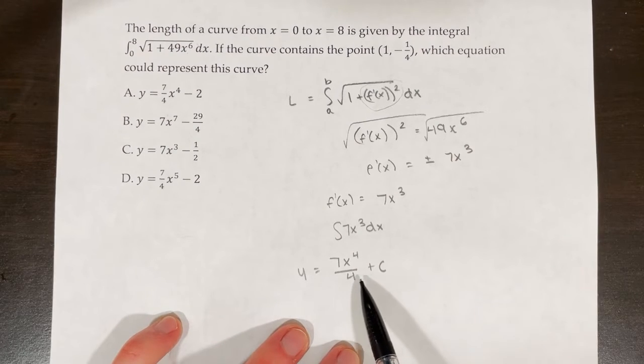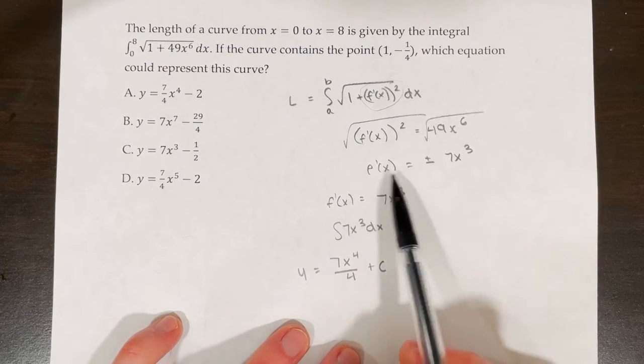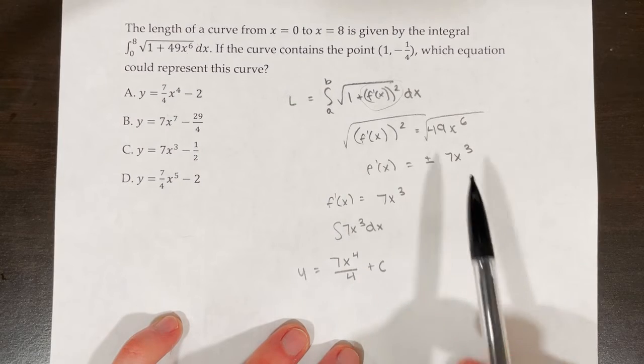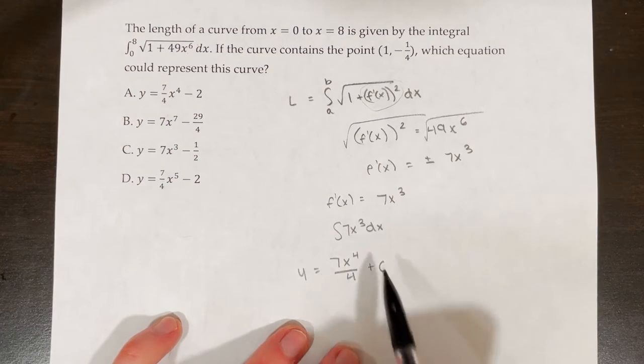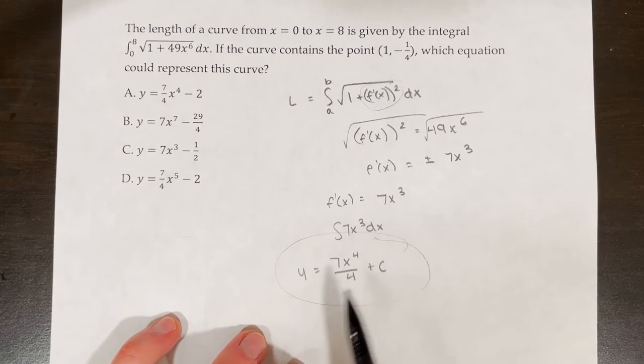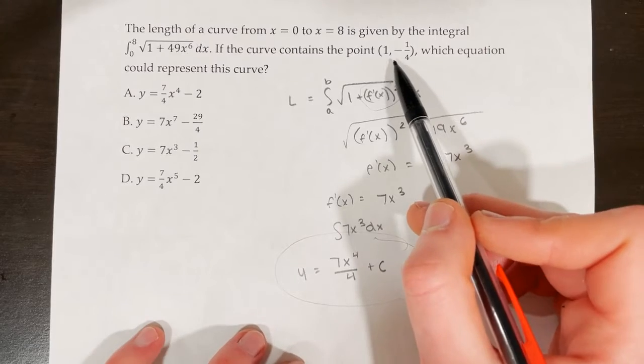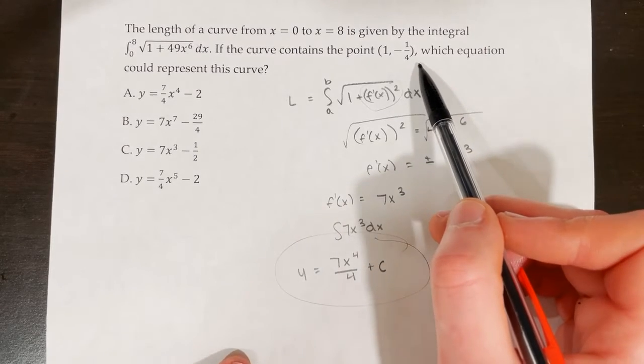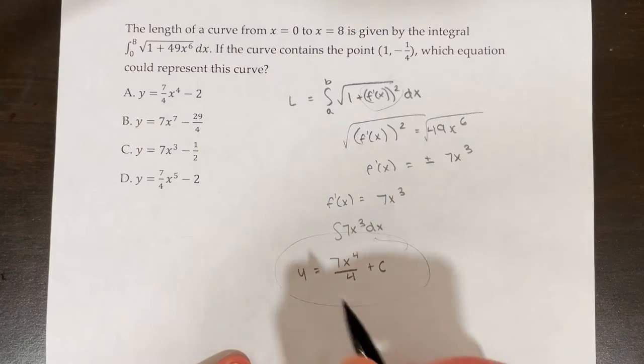Now, because I was able to successfully get my solution from only the positive version of f prime of x, I actually don't even need to test the negative version right there. So I'm just going to keep going with this. Now, it says that the curve contains the point (1, -1/4). So I can plug those points in for x and y and then solve for c.